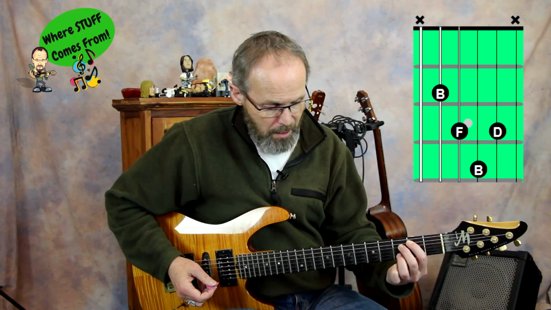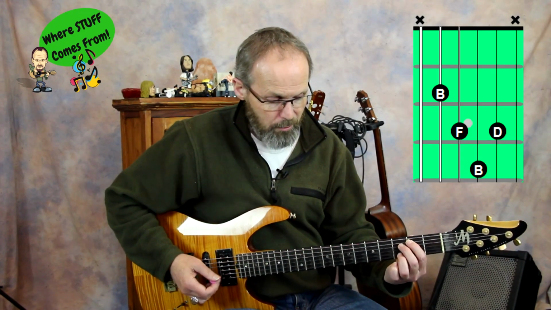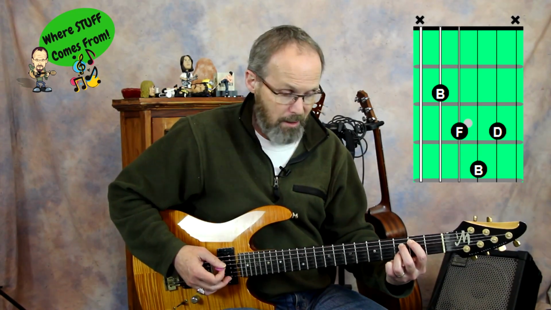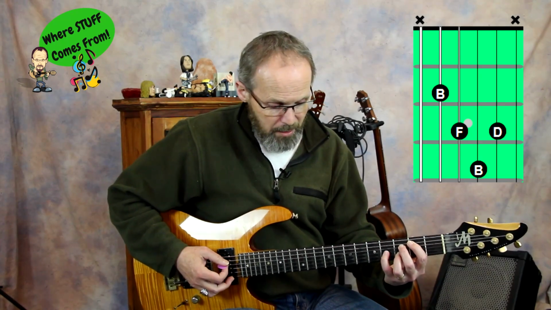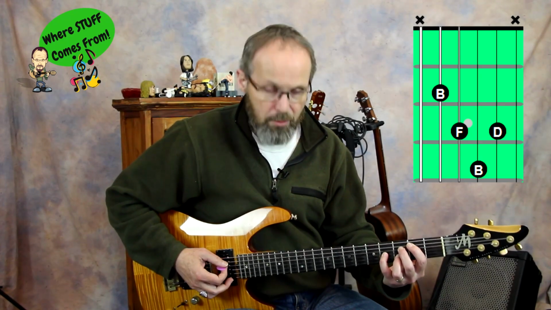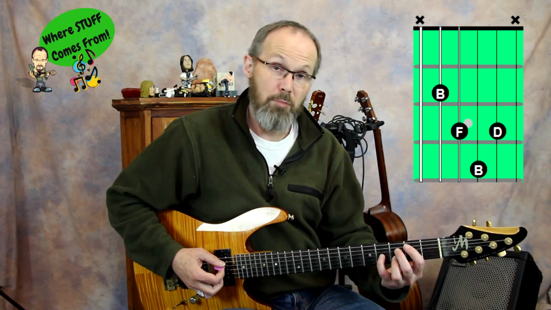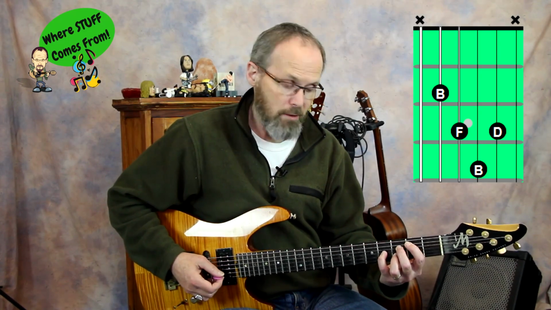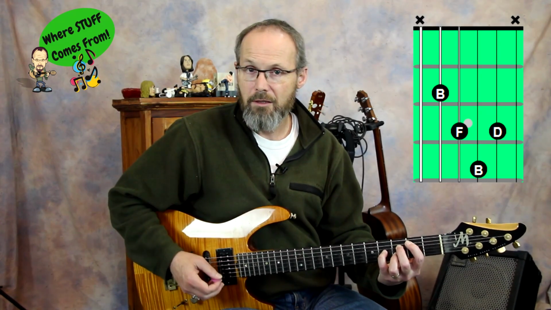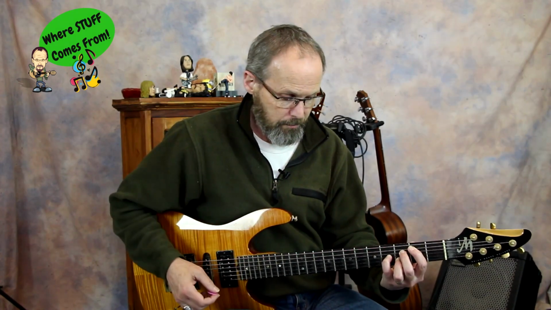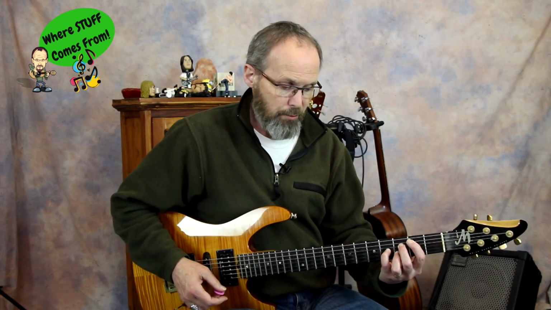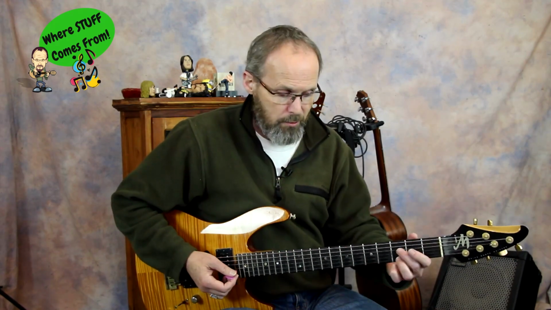The 3rd finger has the 2nd string, 3rd fret. That's a D. That's one of the notes we need. And pinky in the 4th fret of the 3rd string has a B. So we have two B's, an F, and a D. We have all the notes of a B diminished chord, no problem. So there's a fingering for it, and you have that in your PDF.